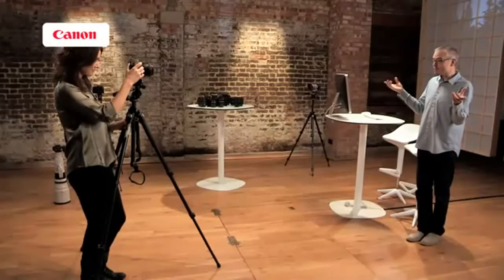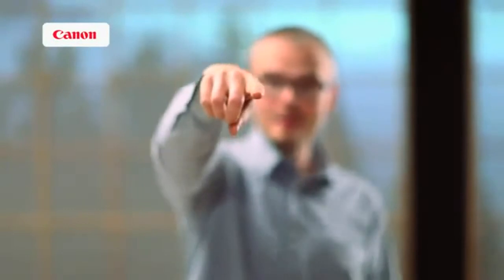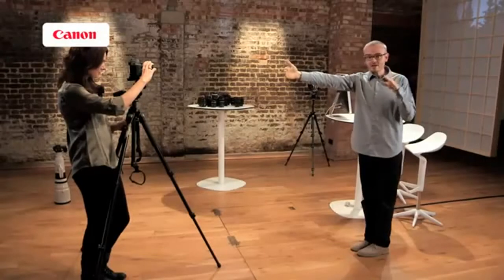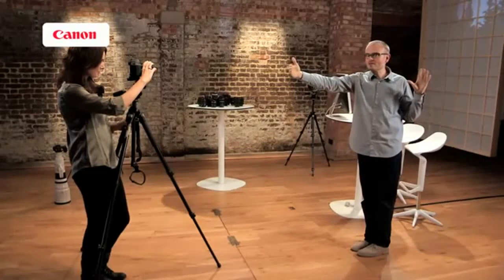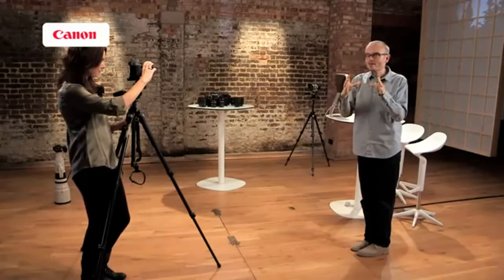So what is depth of field? Well, this is depth of field. Basically, it's how much is in focus in our image, from the very near to the very far. There's a volume of space in front of the camera where there's going to be sharpness, and then there's going to drop off into blur.